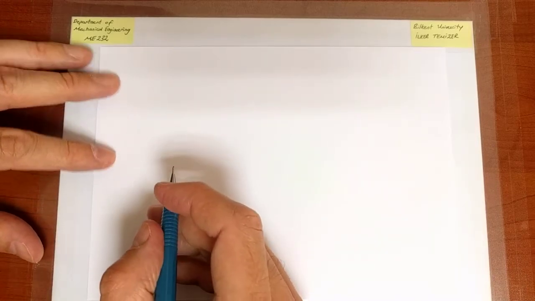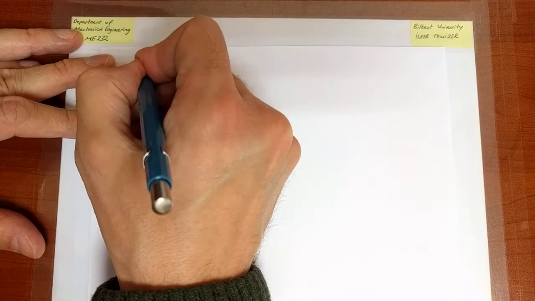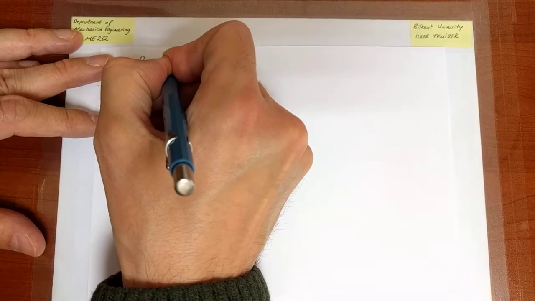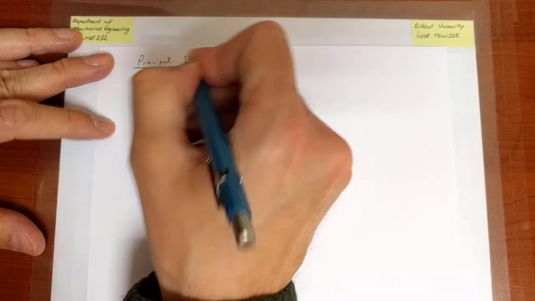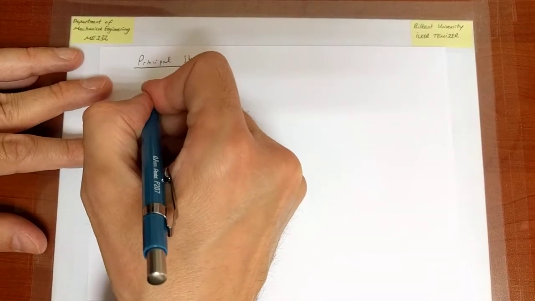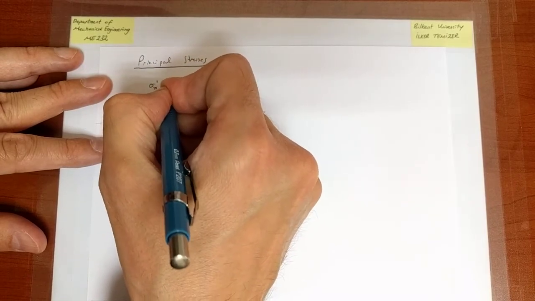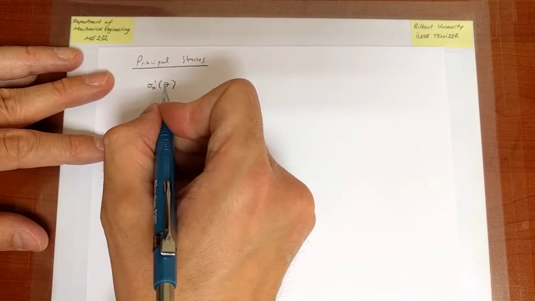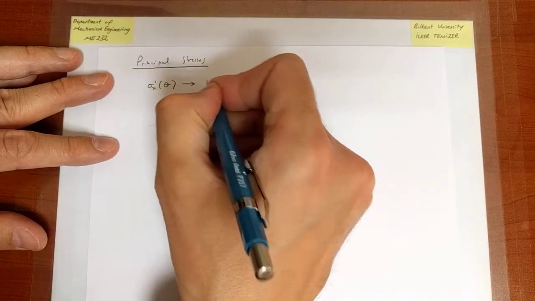So what I'd like to do is search all possible values of theta and eventually among those find the extremum values. Those extremum values will be called principal stresses. First of all, I take sigma x prime and I notice that it is a function of the orientation of the cut that I'm taking, which is identified through theta. So now I want to search the extremum value.